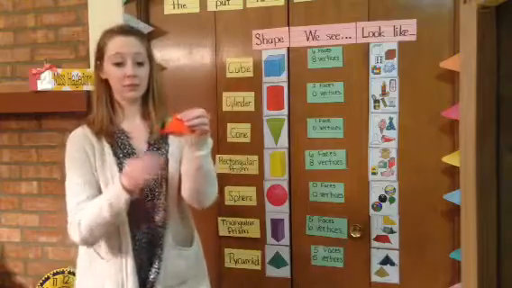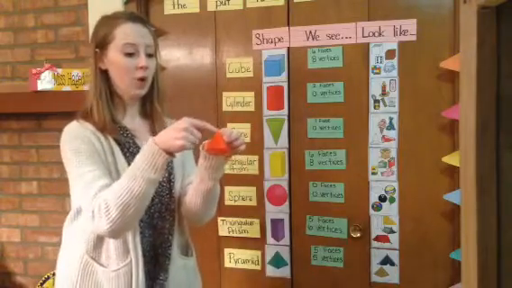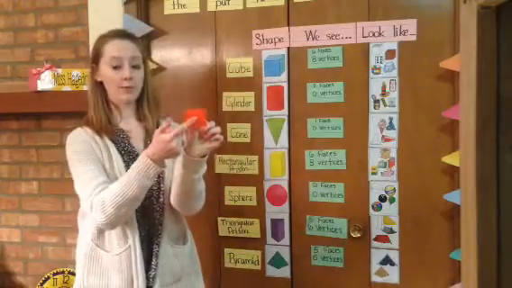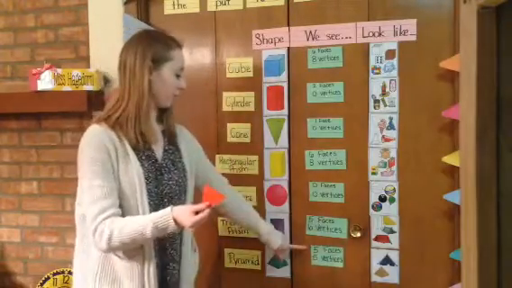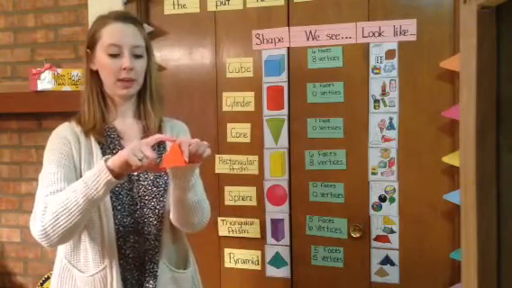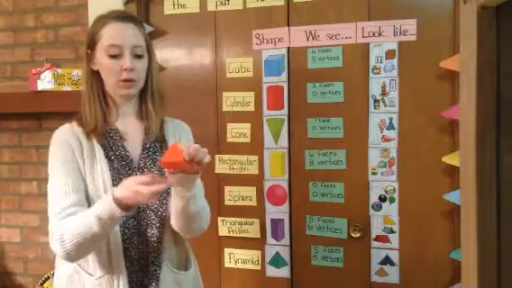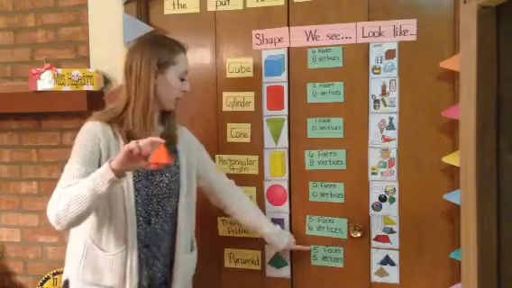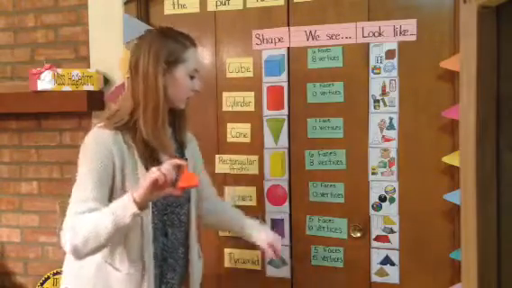Let's count how many flat faces. Ready? 1, 2, 3, 4, 5. So 5 faces, and now let's count the corners. 1 top vertex up here, and then 1, 2, 3, 4, plus the 1 is 5. So it has 5 faces and 5 vertices.